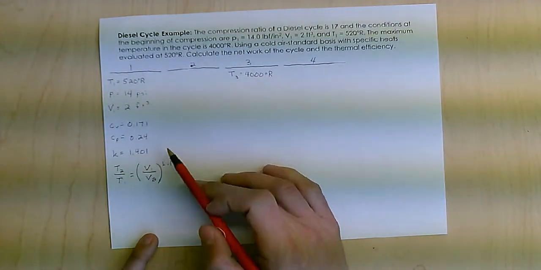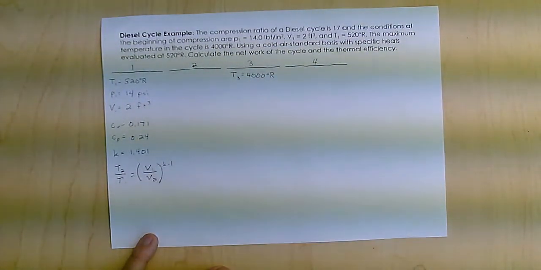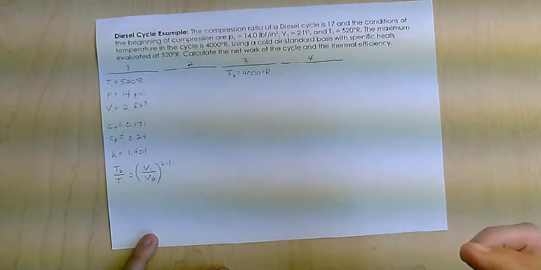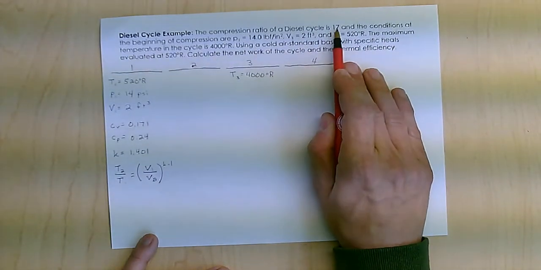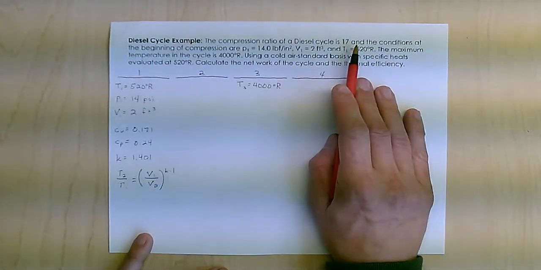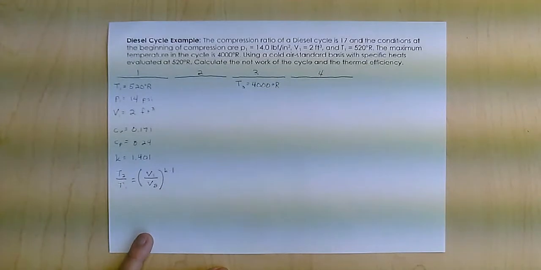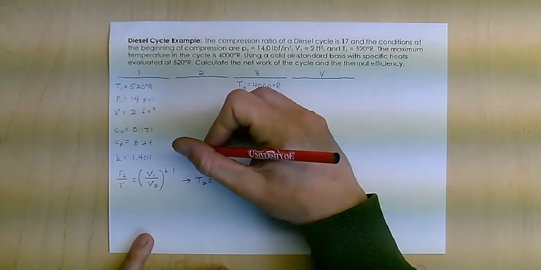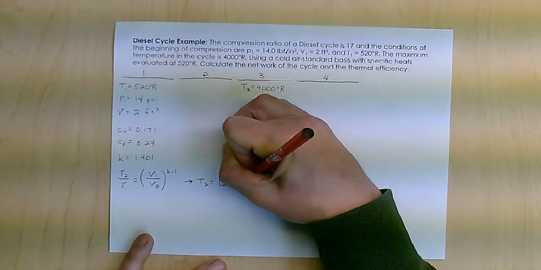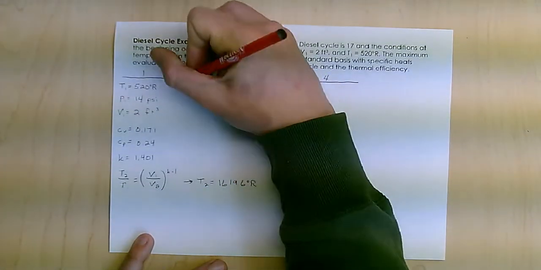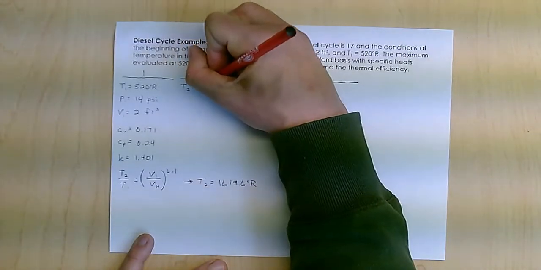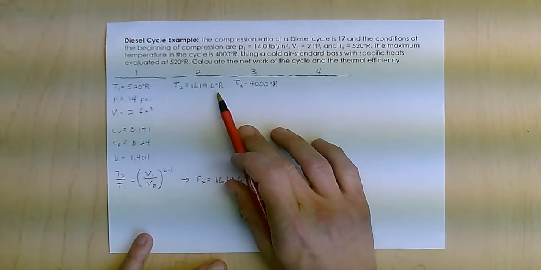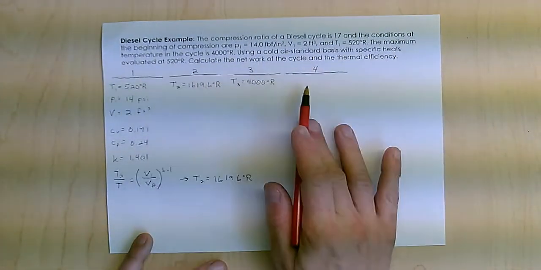And again, I know this is my compression ratio, excuse me. Okay, K is right there, so from this I can calculate T2 to be 1619.6 degrees Rankine. So in there I have set state 2. And that's all I really need to do here. Okay, that is the temperature. That sets my states.